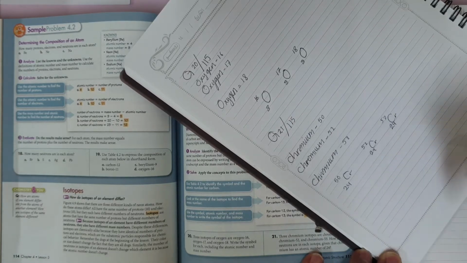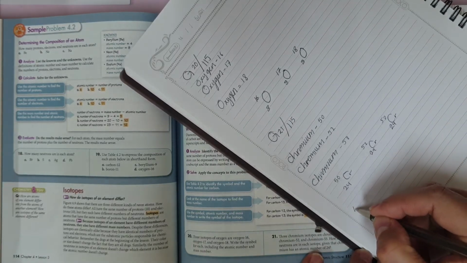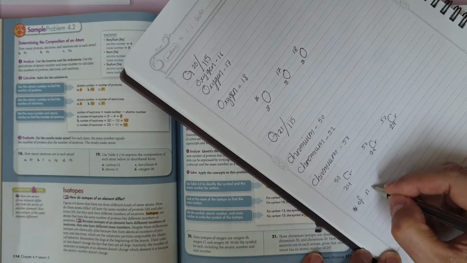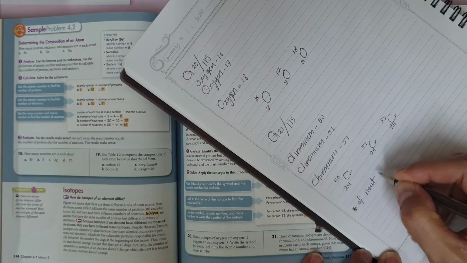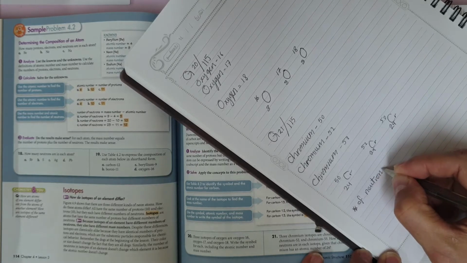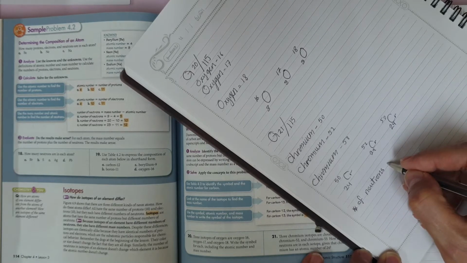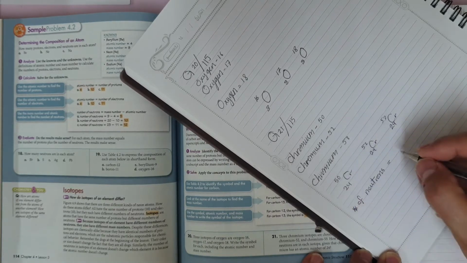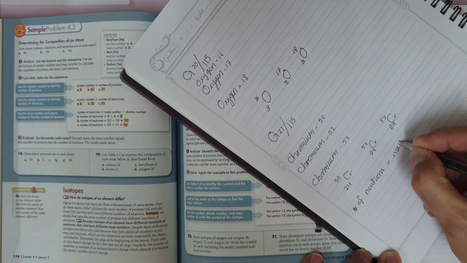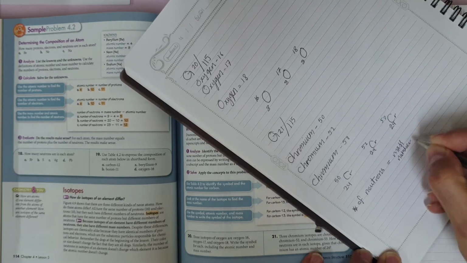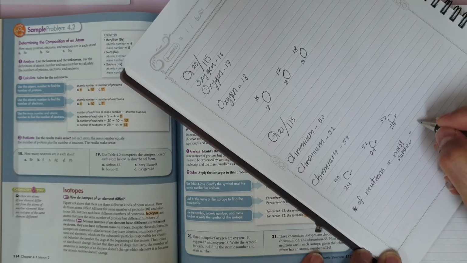Now, to calculate the number of neutrons in each isotope, the number of neutrons equals the mass number minus the atomic number.